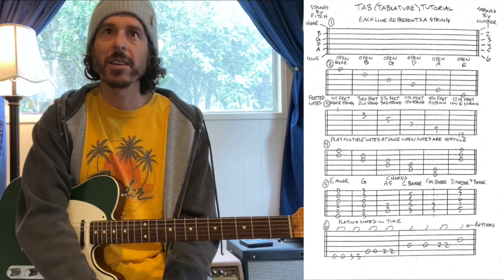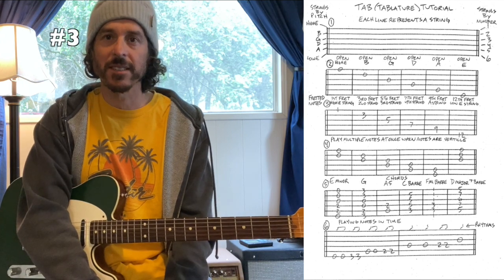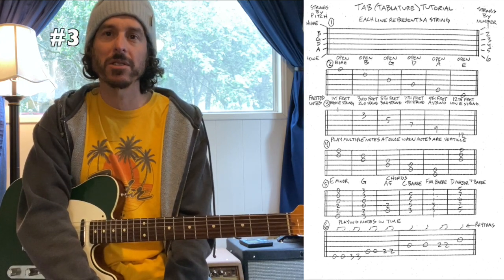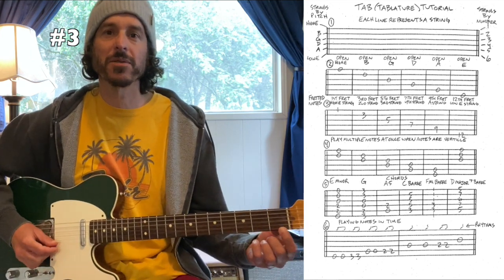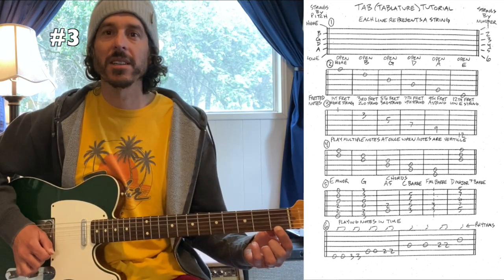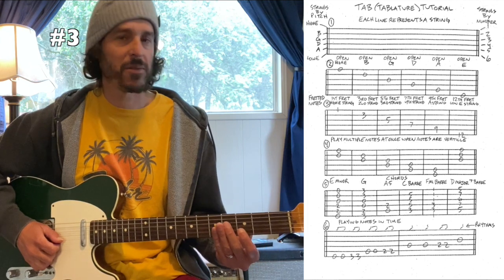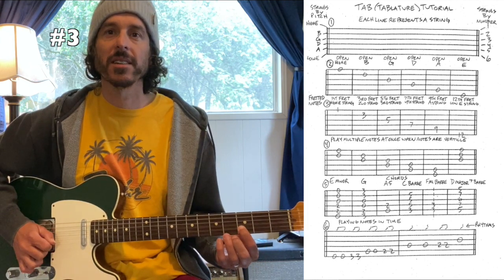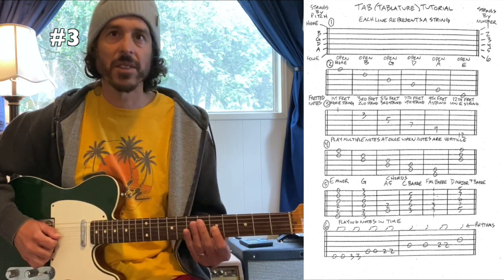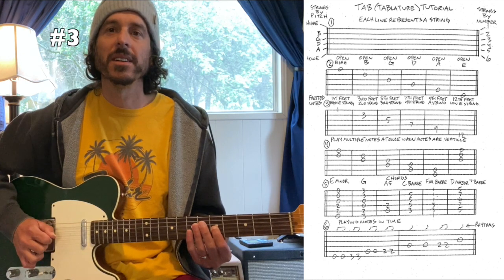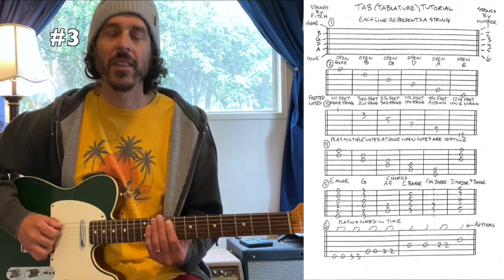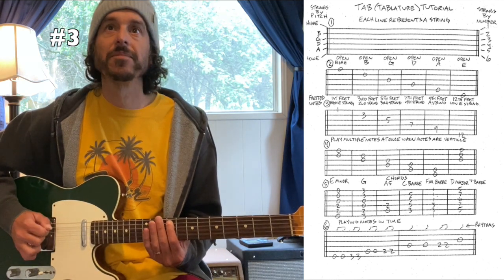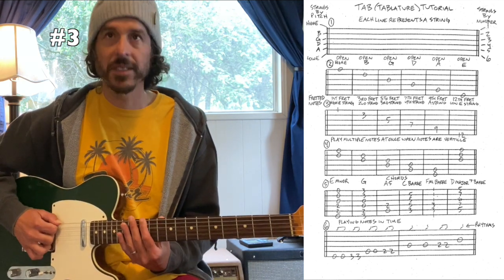Okay, for number 3, once we start going into fretted notes, you're going to see some numbers, and they're basically telling you which string to play and which fret to hit. So the first one's going to be the first fret on the first string. Next one's going to be your third fret on the second string. Next one's the 5th fret on the 3rd string. Next one's the 7th fret on the 4th string. And then the 9th fret on the 5th string. And then the 12th fret on the 6th string.